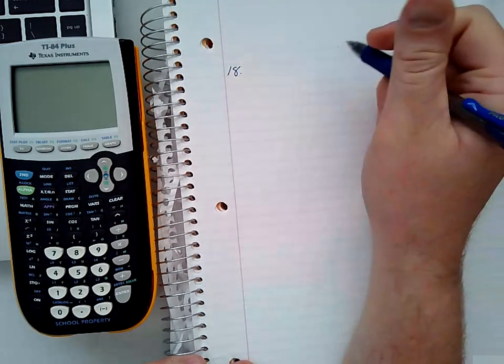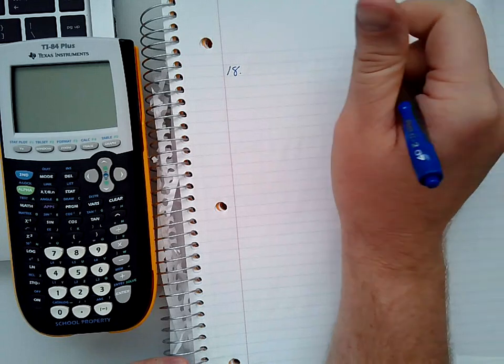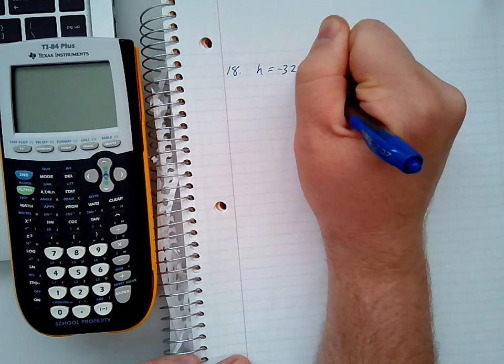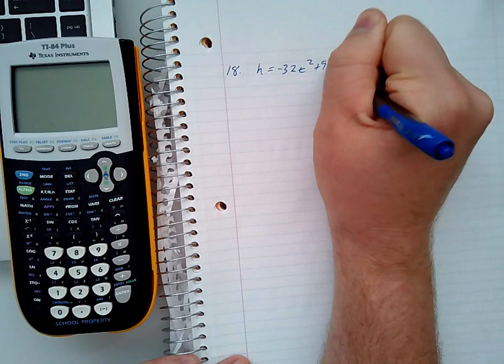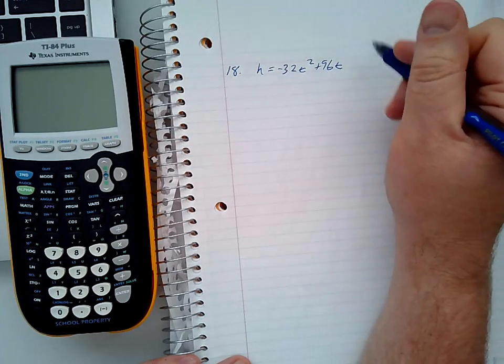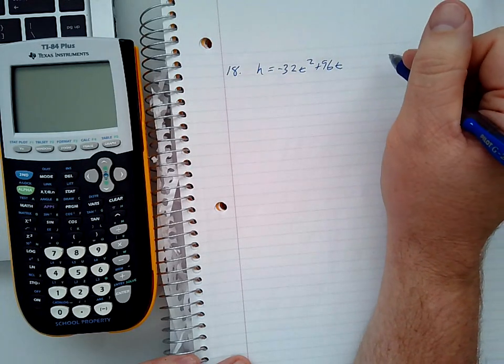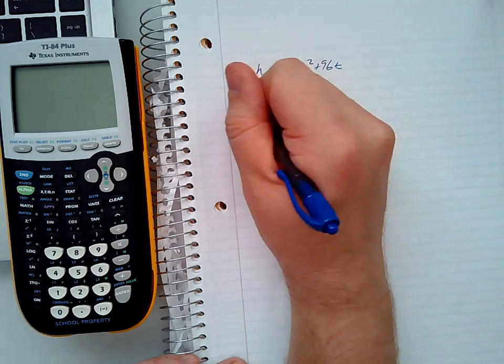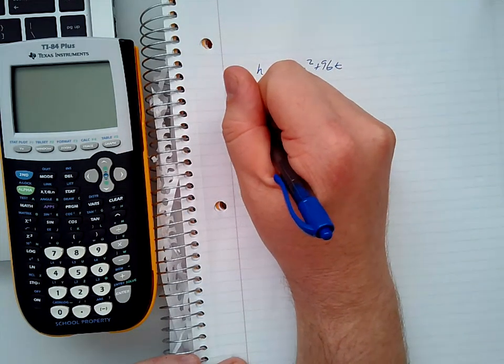18. The height of a golf ball in the air can be modeled by the equation h equals negative 32t squared plus 96t, where h is the height, in feet, of the ball after t seconds. So it says A, how long was the ball in the air?